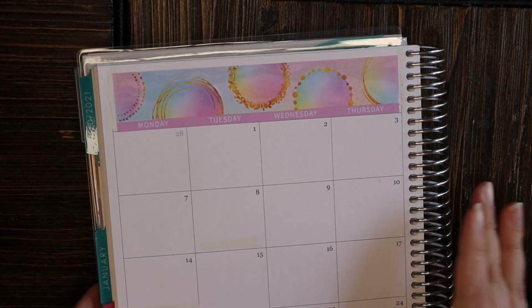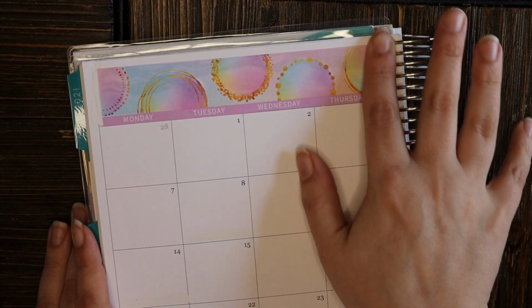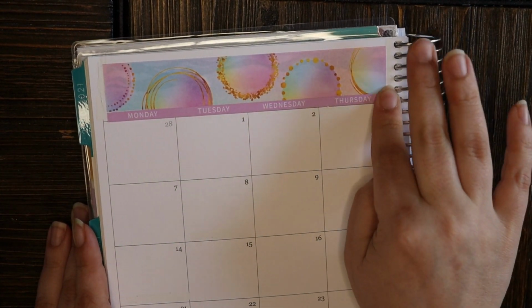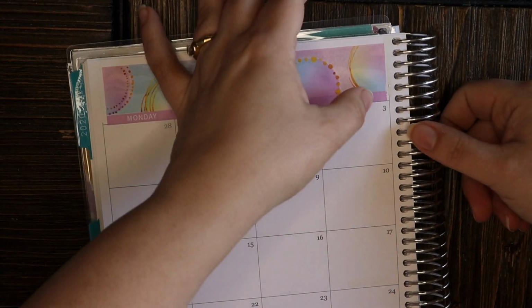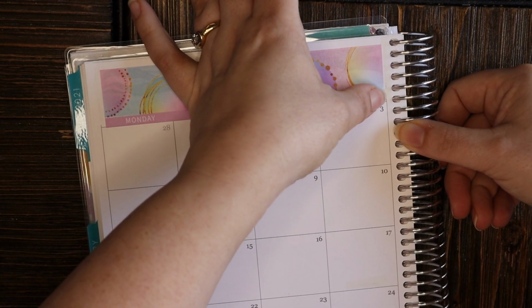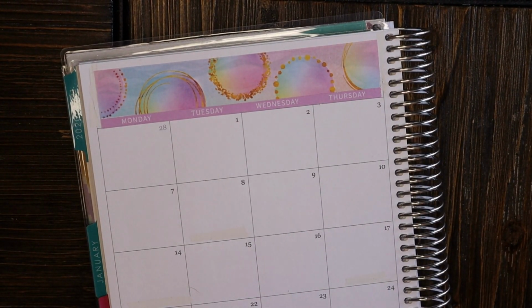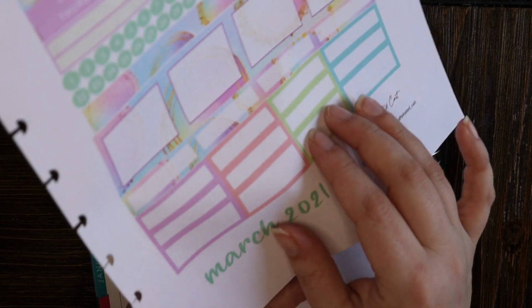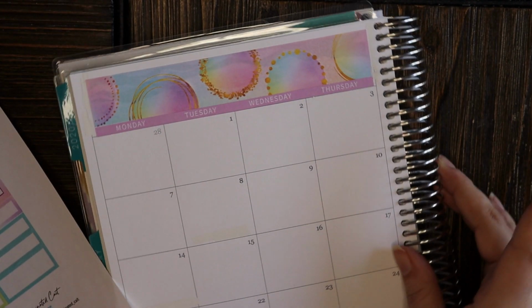Okay, so I think that is really beautiful. It's not perfect, like I said, but I'm okay with it, except for the fact that I got white out on my actual sticker. So I'm just gonna, there we go. And now I'm gonna put in this March 2021 heading.